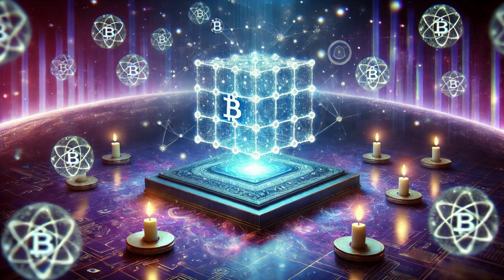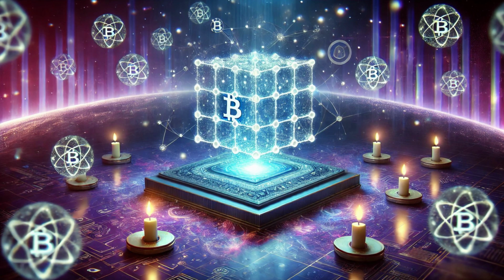But let's address the elephant in the room. Quantum computers are still largely experimental, so why should investors be concerned about quantum resistance today? That's a valid question. It's true that quantum computers aren't yet powerful enough to pose an immediate threat to most cryptocurrencies.